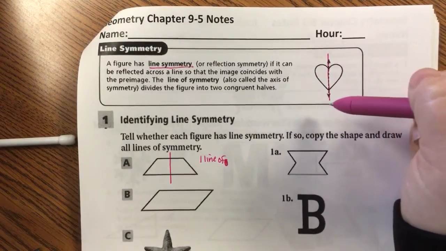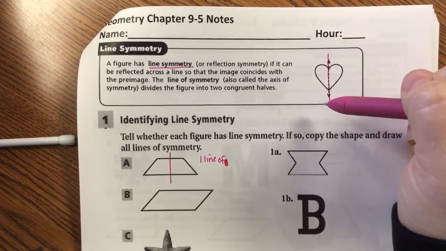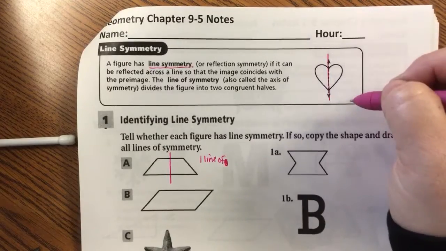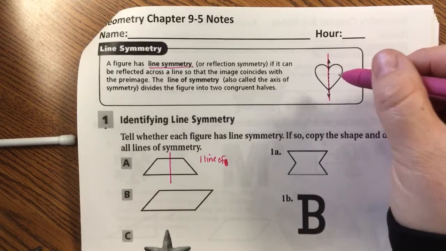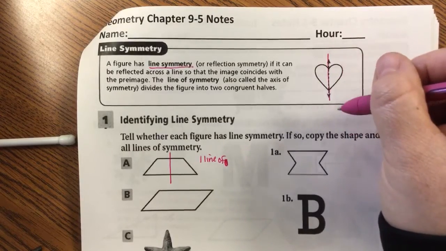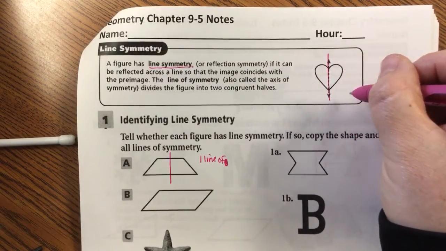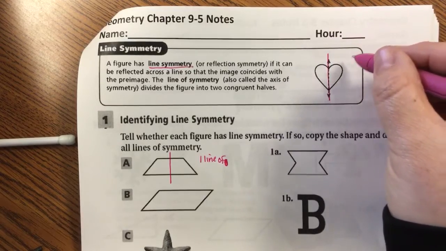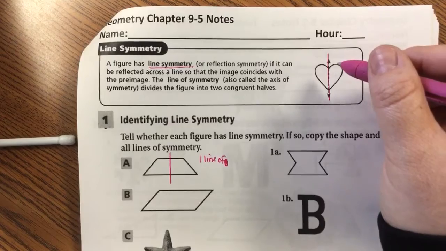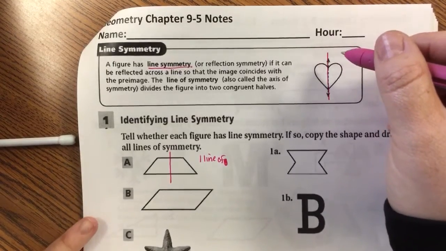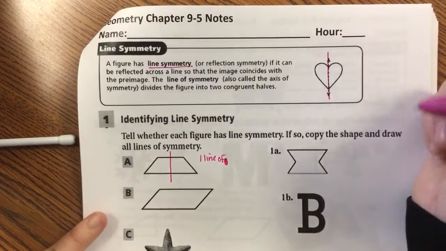Talking about line symmetry, and line symmetry is kind of like thinking about folding an object. If I fold it, can I fold it exactly where the left side will match up with the right side, or will the top match with the bottom? Or if I fold it in a diagonal, will it fold exactly where it'll match up on both sides of that fold line? So that's exactly what we're going to be talking about today.